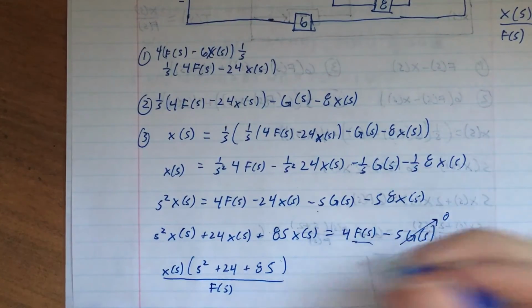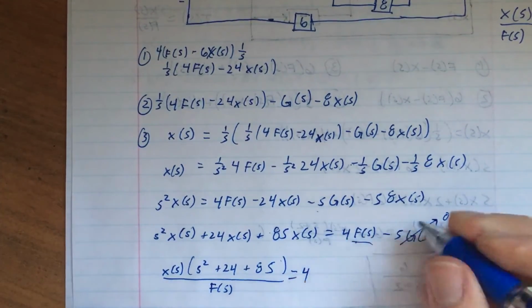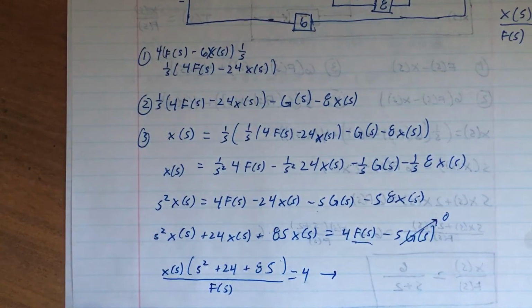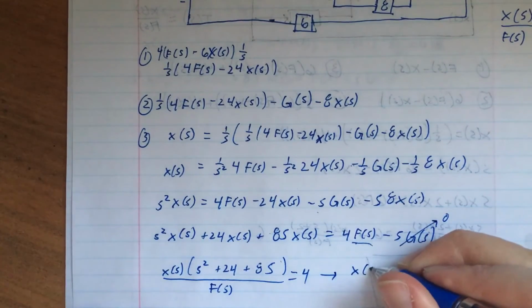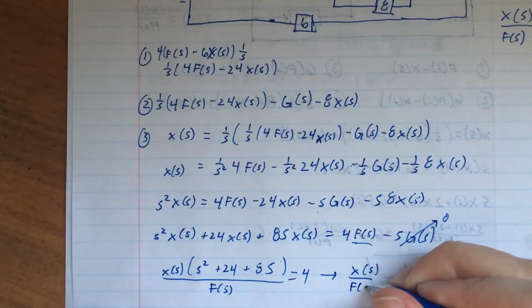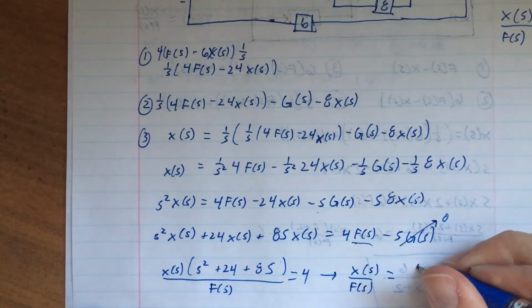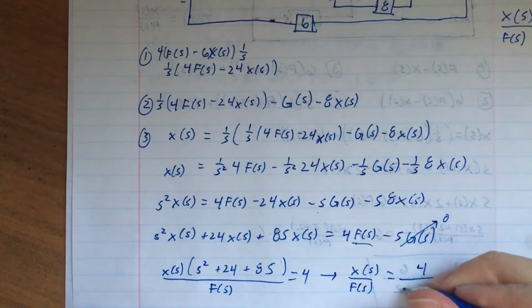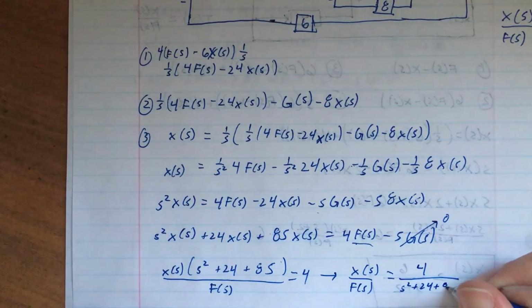And this is equal to 4. Then to get our transfer function, we just need to divide by this part here. So that gives us X(s) over F(s), which is the transfer function, equals 4 over s squared plus 8s plus 24.